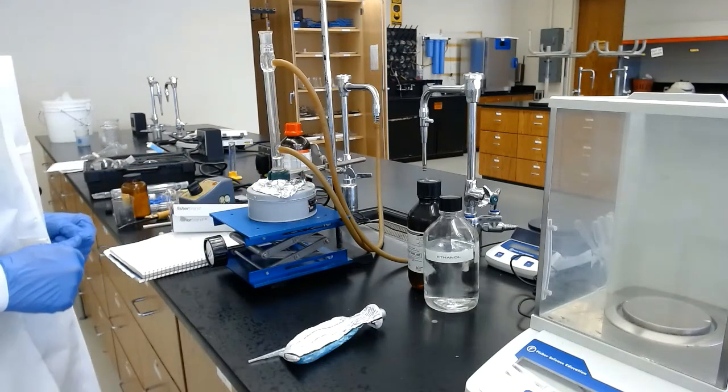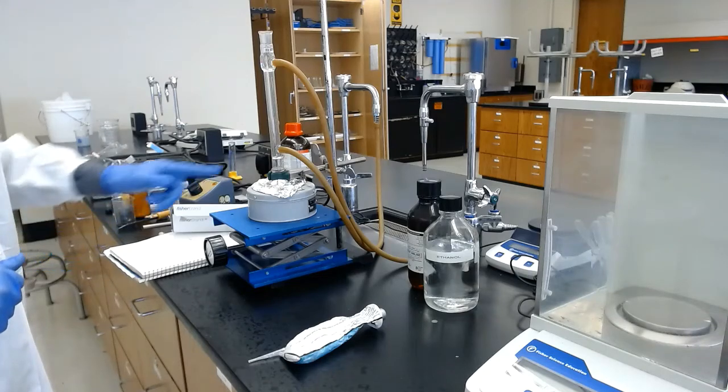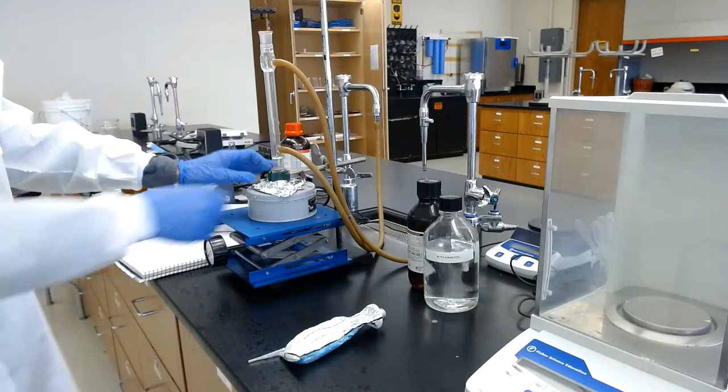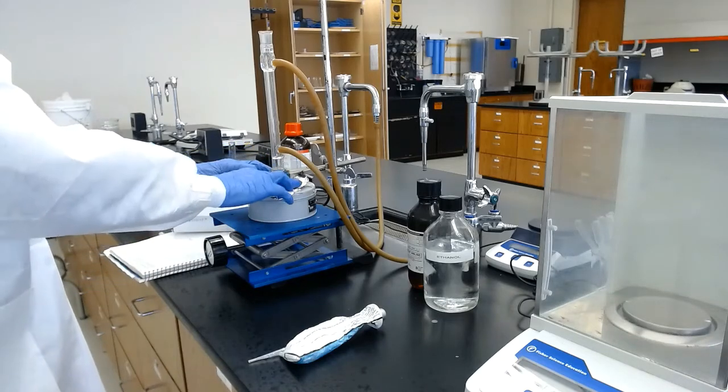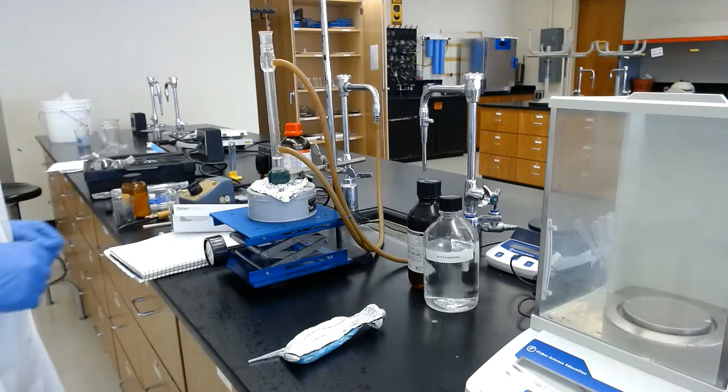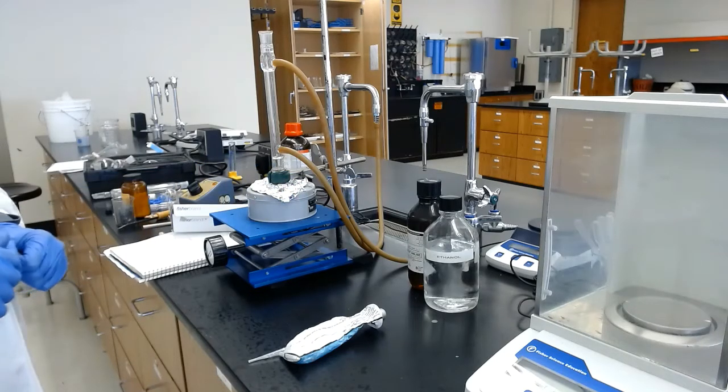And you let this go. Make sure that the rate of reflux is 1 drop a second. I'm not there yet, but I'll show you when that happens. So this has to reflux for an hour before the reaction completes.